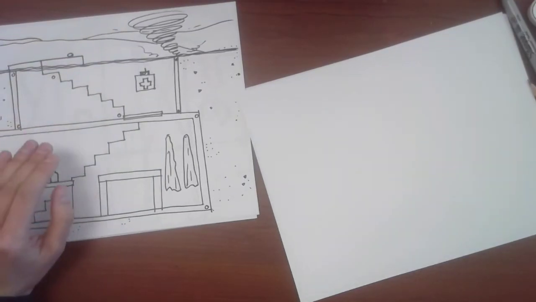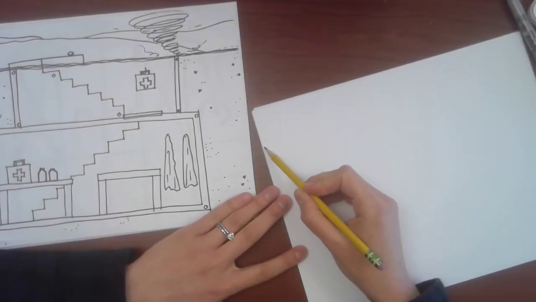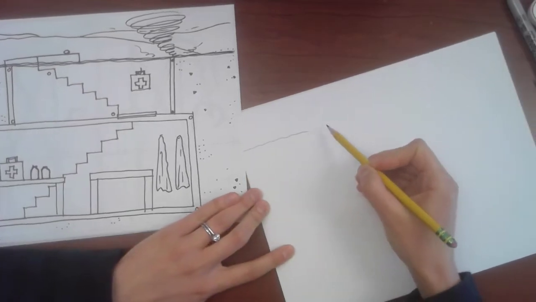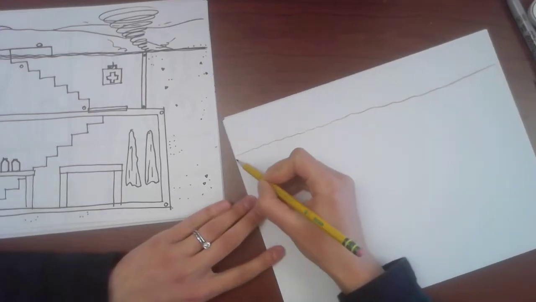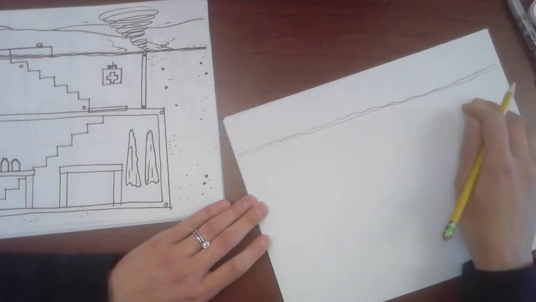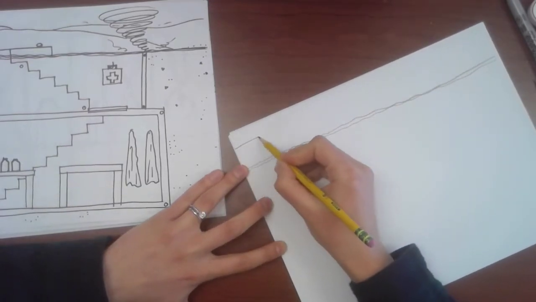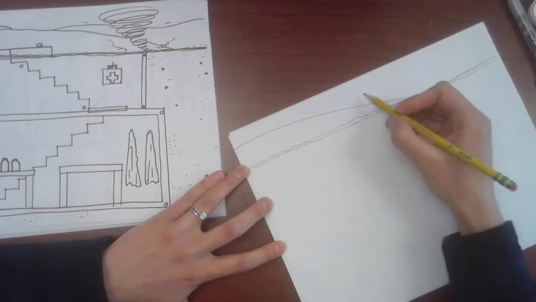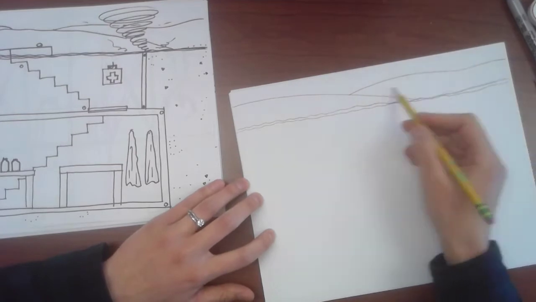Okay, so since I want my tornado shelter to be underground, I want to show the ground itself. So with my pencil, I'm just going to make a little wiggly line from the left to right to show that that's the top of the ground. Maybe make it double so it doesn't look so paper thin. And I think of plains, so I'm going to just do some soft hills, like those plains or fields out in the Midwest that often have tornadoes.